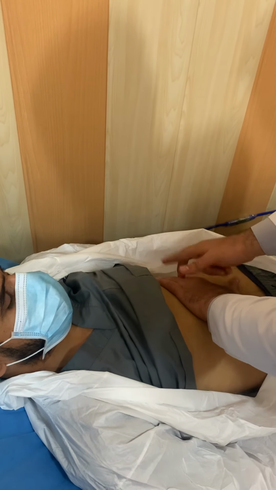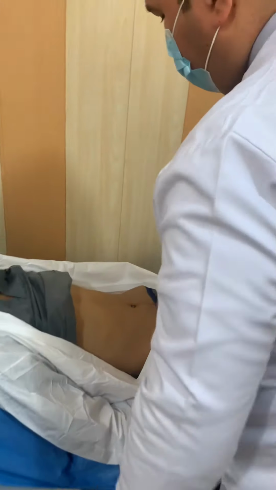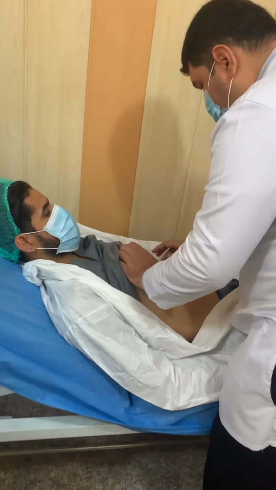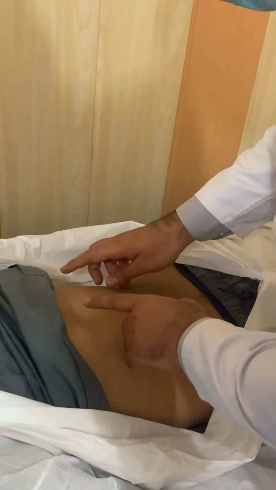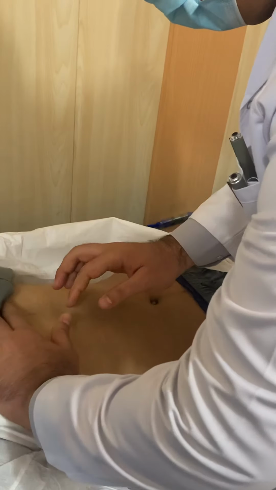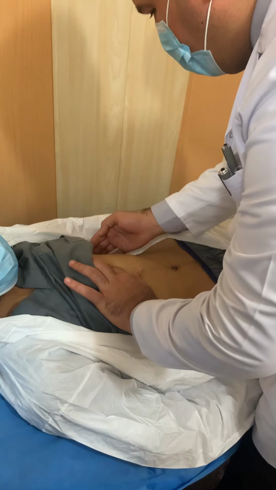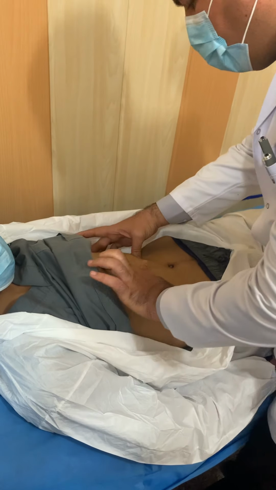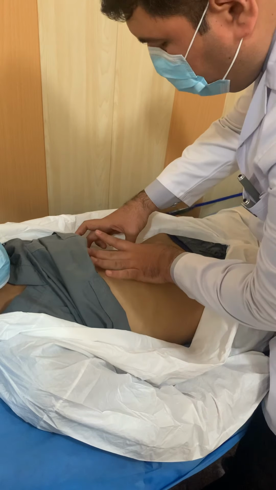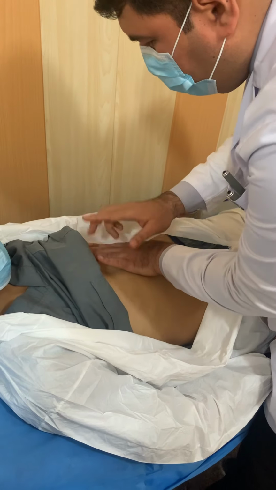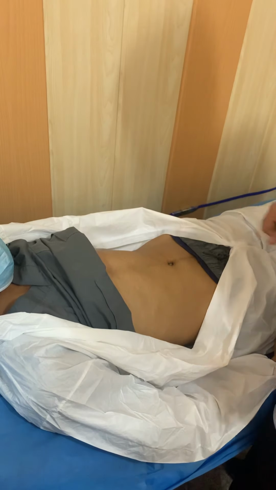If it turns to dullness, that means spleen. First Castell's. Then there's Nixon's method also. Traube's triangle, 6th intercostal space, and the mid-axillary line and also the intercostal space. This is the imaginary triangular space. I will do percussion from medial to lateral in this space. If there is dullness, it indicates spleen.